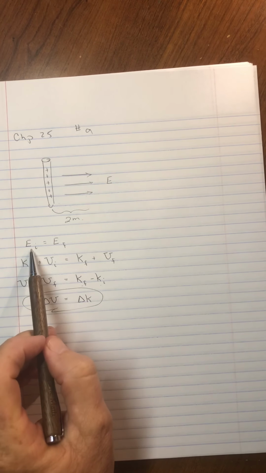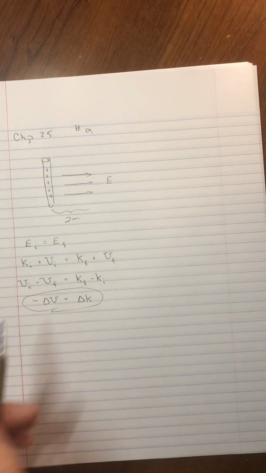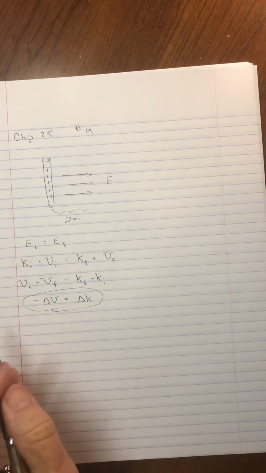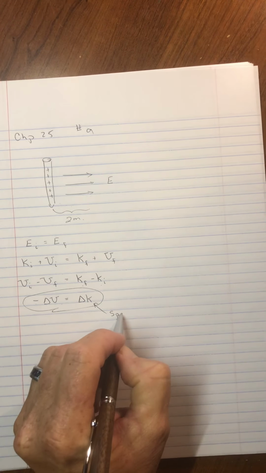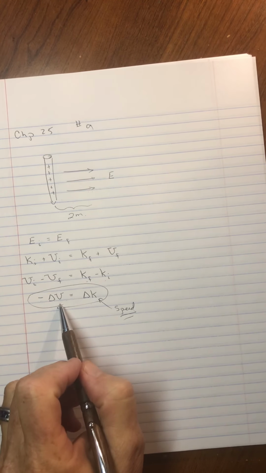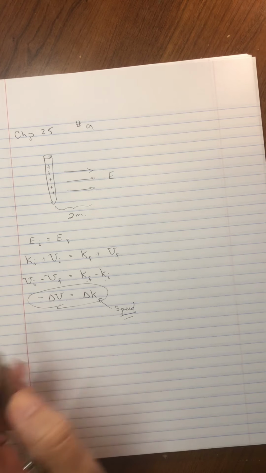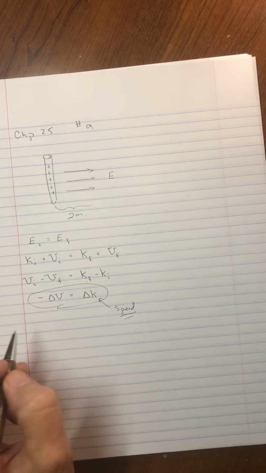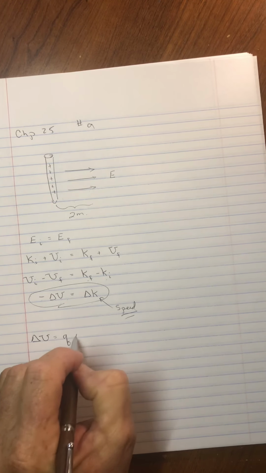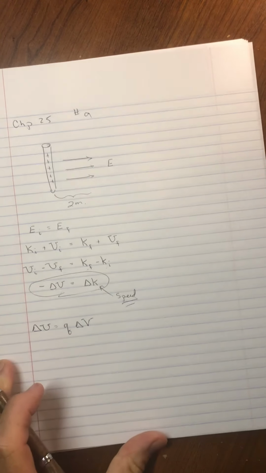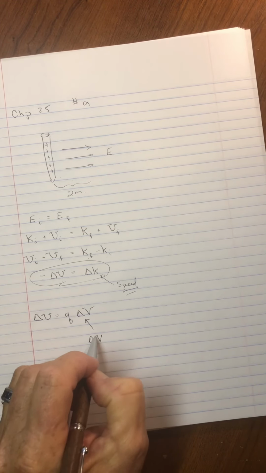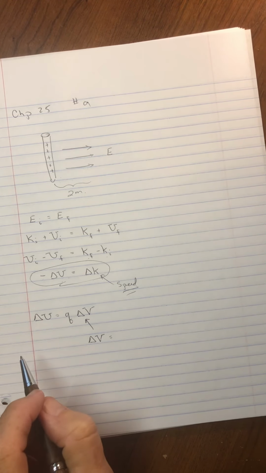And so instead of saying the starting energy equals the ending energy, I'm going to say the negative of the change in potential energy is equal to the change in kinetic energy. And since buried inside here is speed, and that is the question, right? Part A is determine the speed. I'll get there by coming over to here and getting the change in potential and putting a negative in front of it. And so the change in potential is the charge times the change in the voltage. And so finally, we're getting to the heart of this problem: how do I get the change in the voltage?